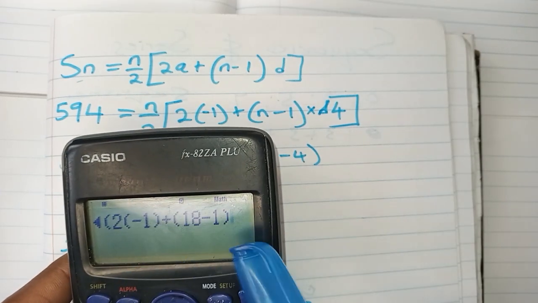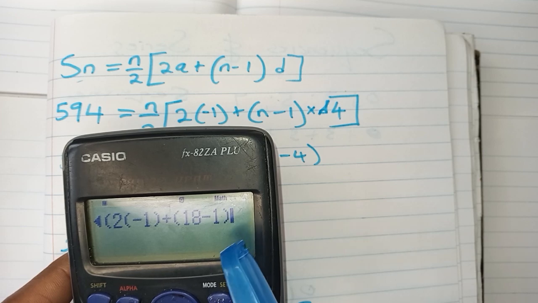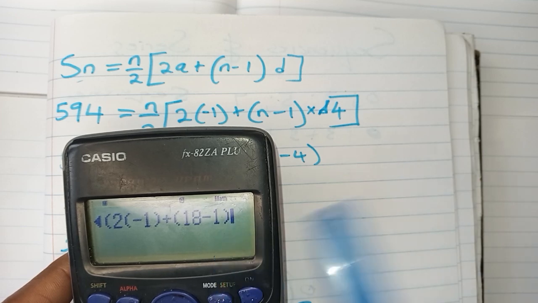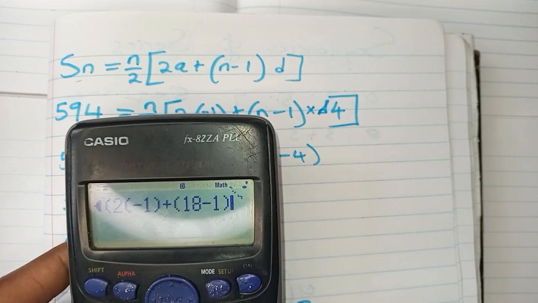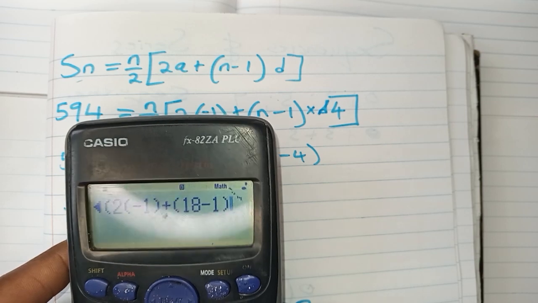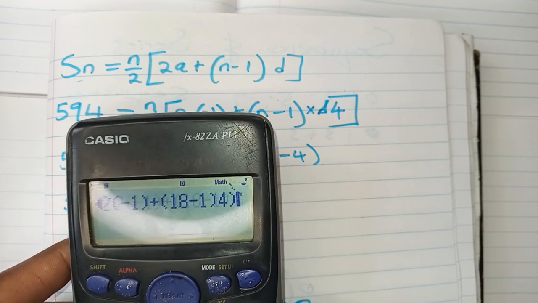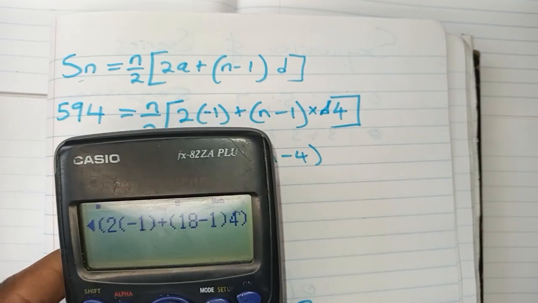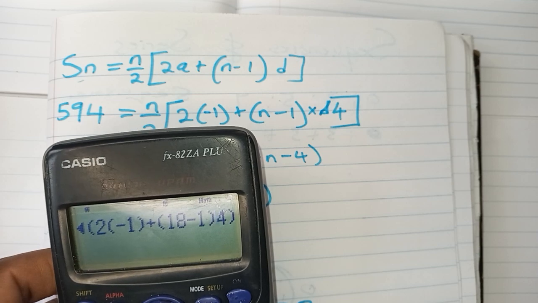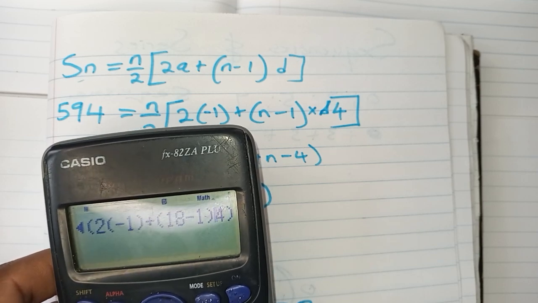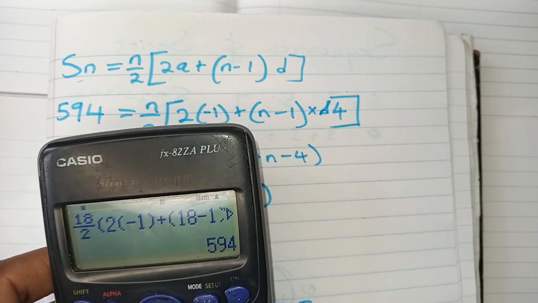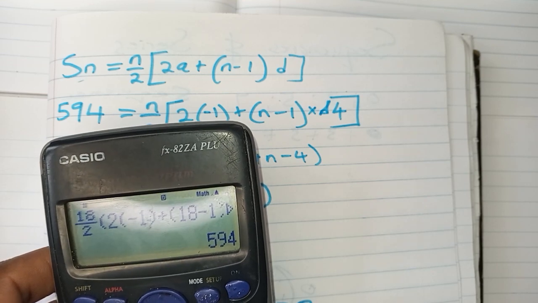Now this is what I was telling you about. Let me not put a multiplication sign right here and just put 4, right? Because 4 is the difference. I want you to see the difference when I do it like this and when I do it with my way, right? So we're going back and we are putting a multiplication sign to see what answer we get. Here we go. It is 594.